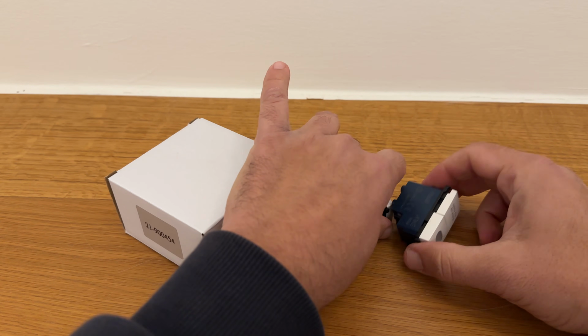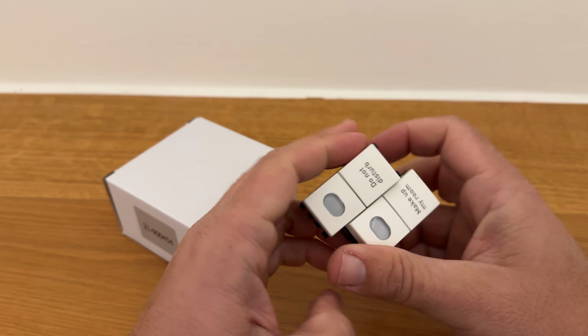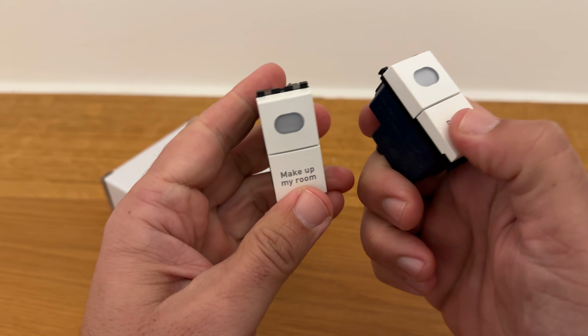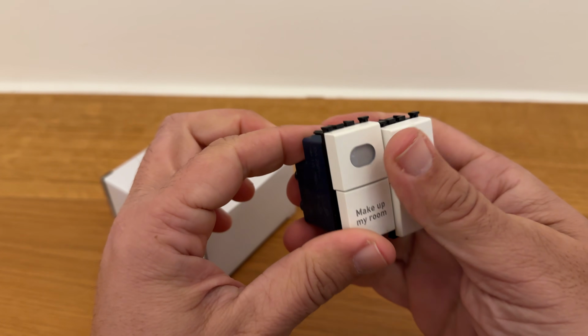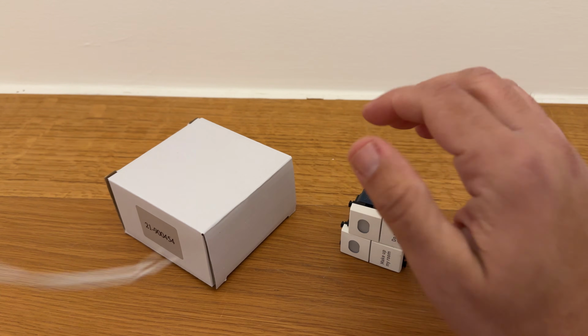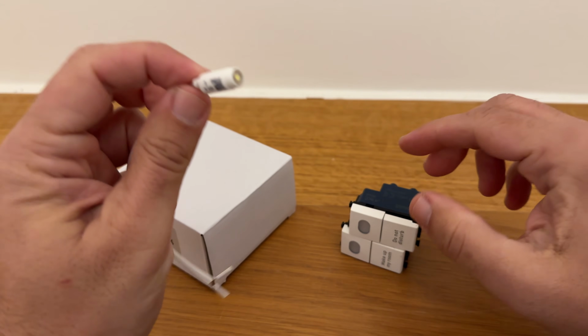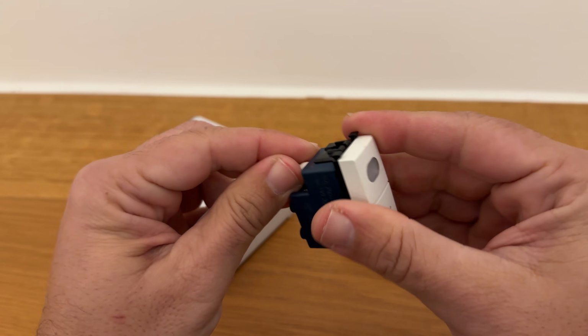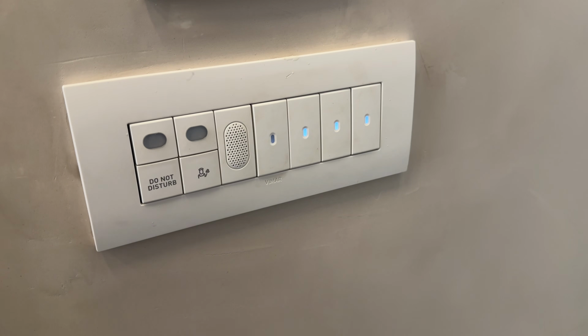Here we have two Vimar bus buttons installed next to the main entrance of a hotel room. The guest can use them to select Do Not Disturb or request the staff to make up the room. Each bus button has a 230-volt LED indicator, a red LED for the DND button, and a green LED for the Make Up Room button. So for example, when the guest presses the DND button, the red LED turns on.